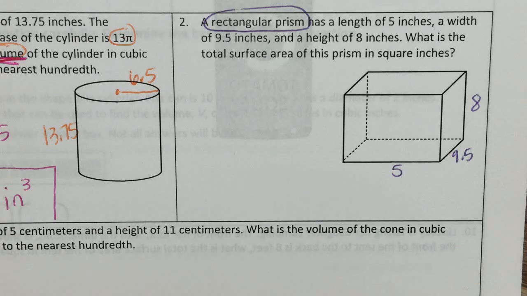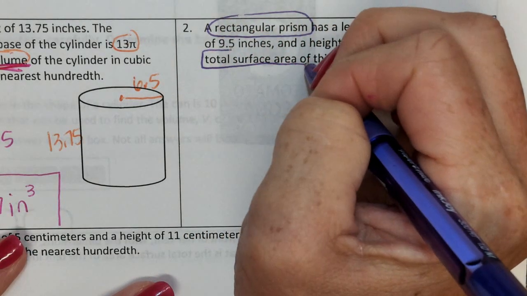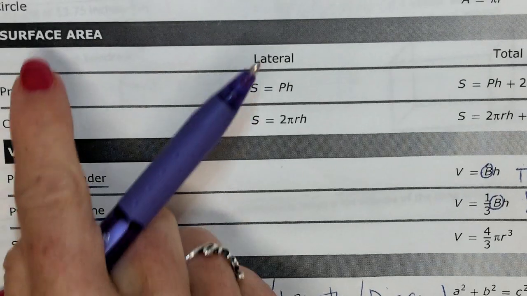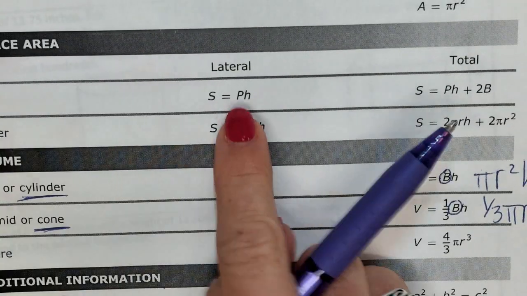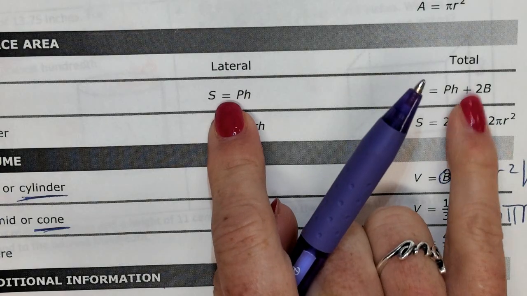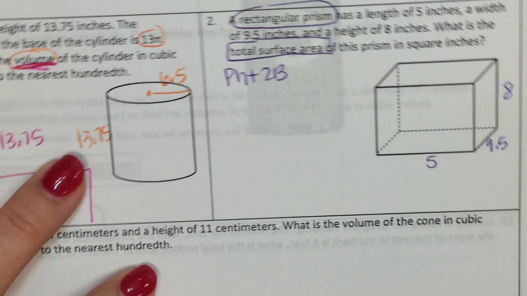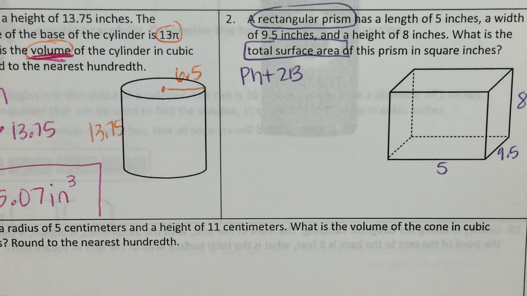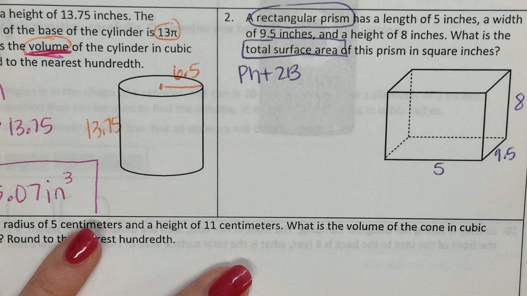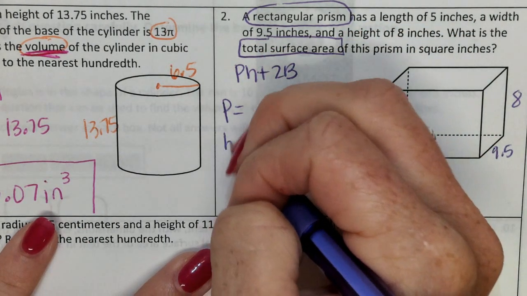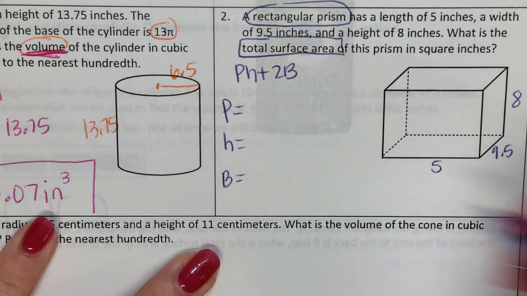What is the total surface area? So the next thing I need to do is go to my star chart and find the formula. So I go to surface area of a prism. Do I want lateral or total? So I'm going to write down the formula pH plus 2b. Write it down. I should see everybody writing. To do this formula, what 3 pieces do I need? I need a P. What else? An H. What else? And a B.